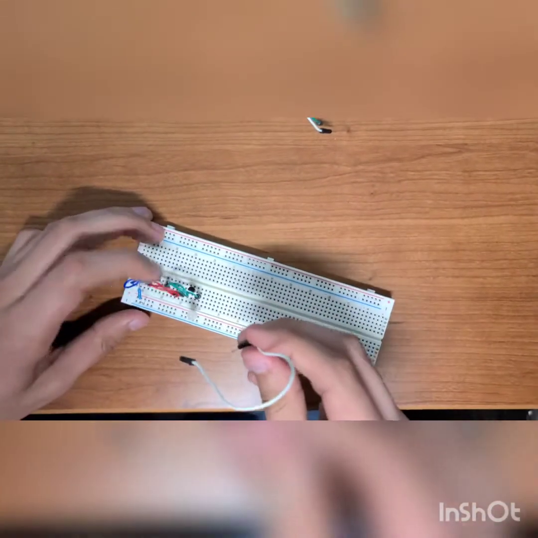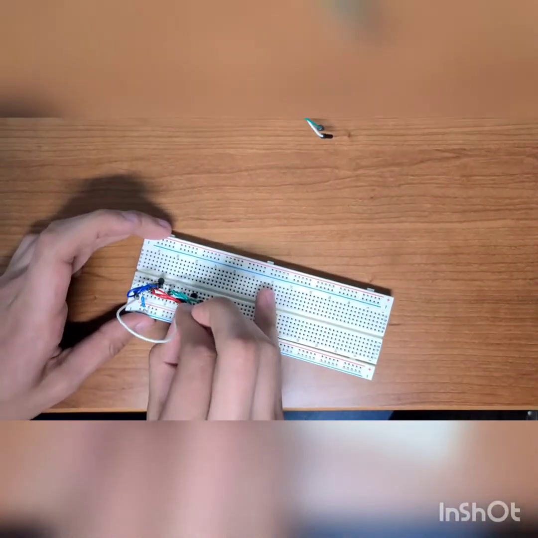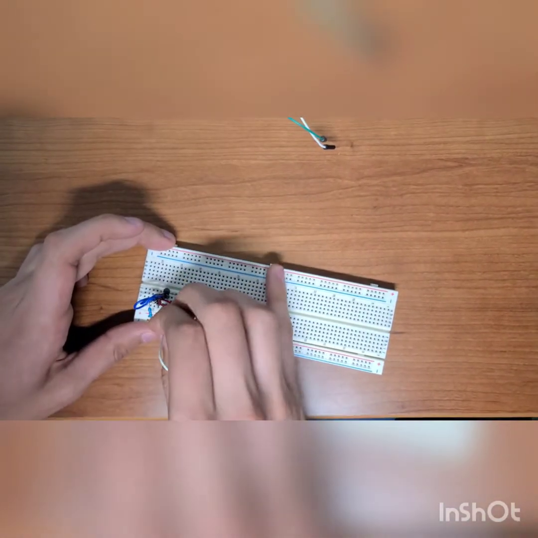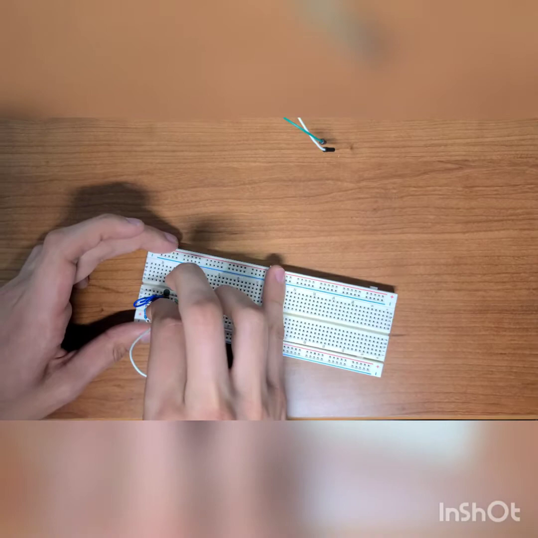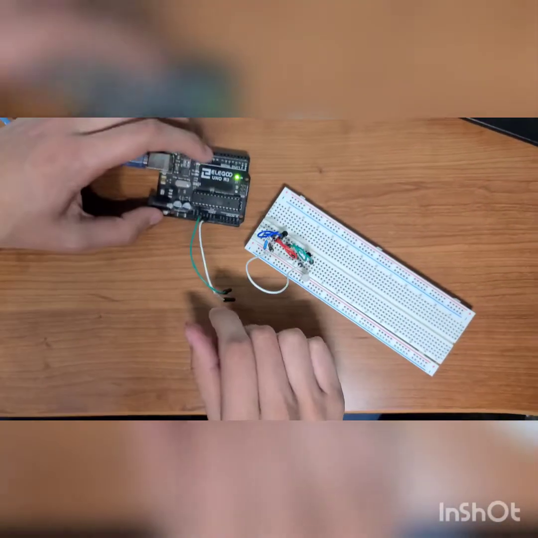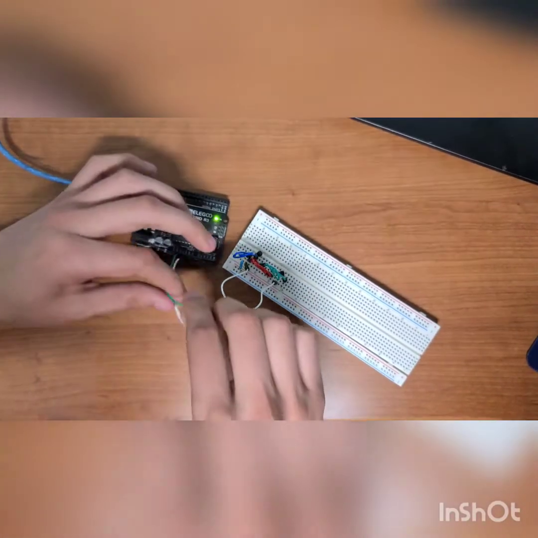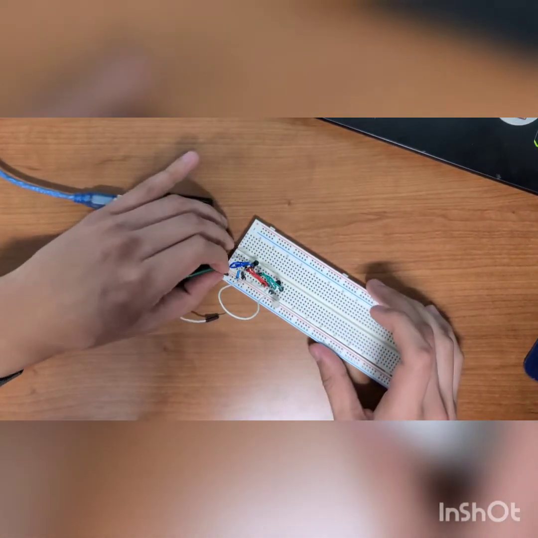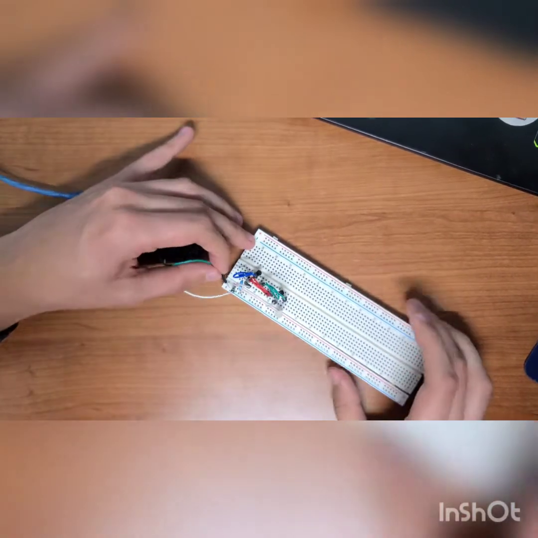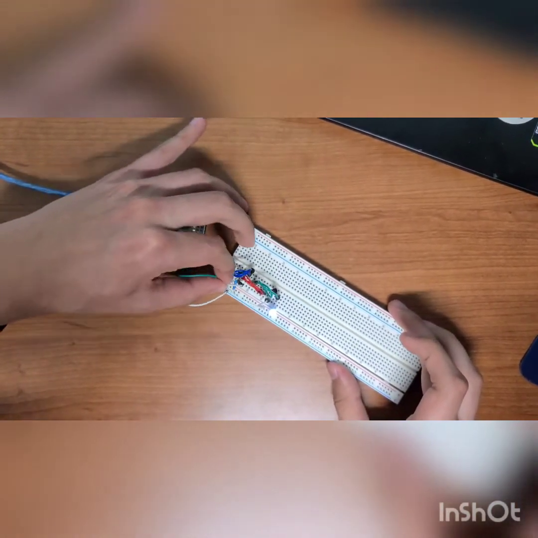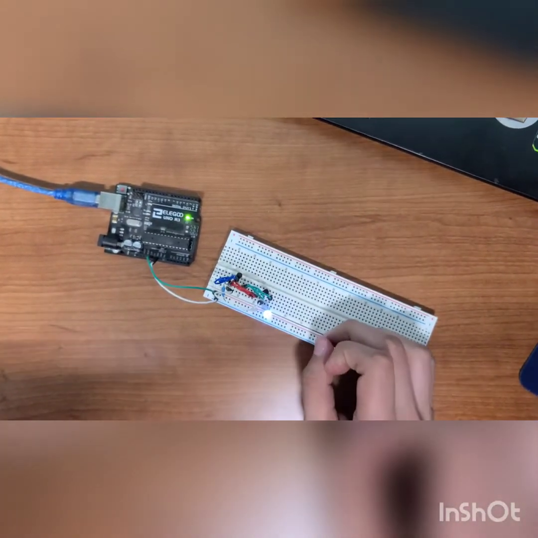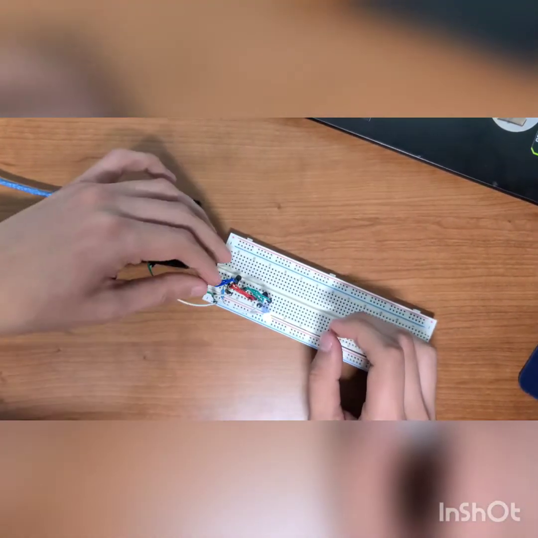And now finally, we have from middle post to first post. And then we can go ahead and connect our Elegoo Uno Arduino here. We have the ground going to negative, and the 5 volts in. And you can see here that the LED light will turn on.